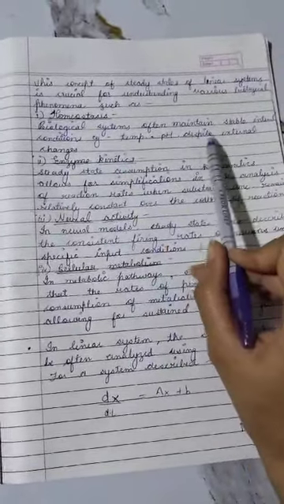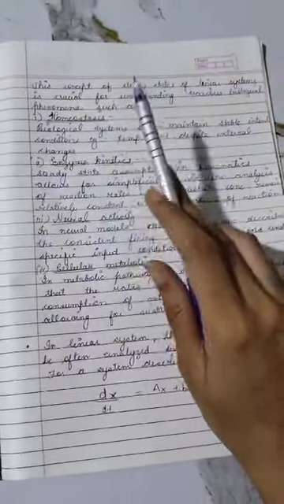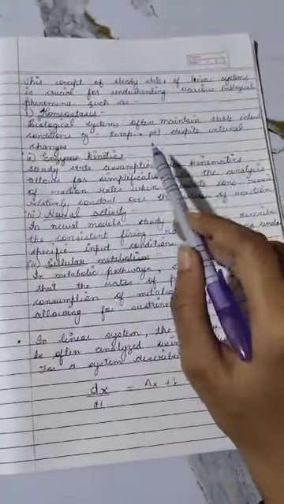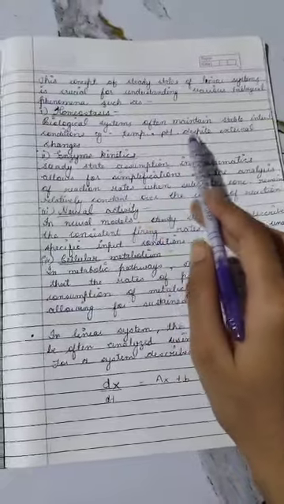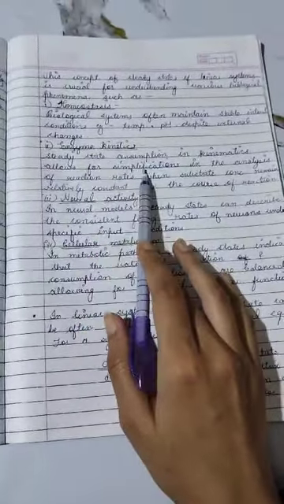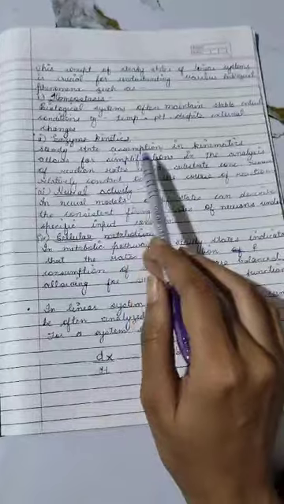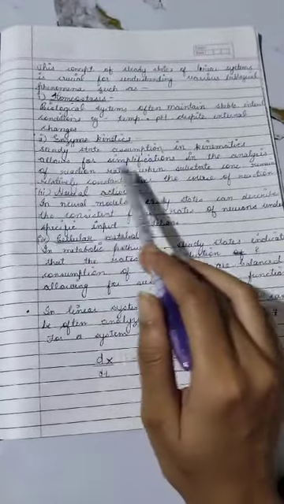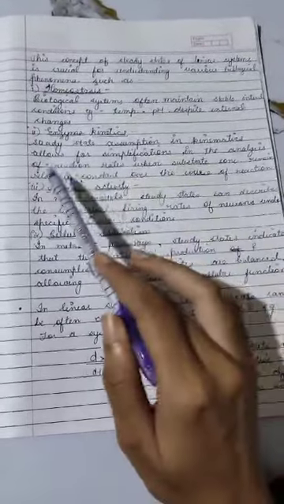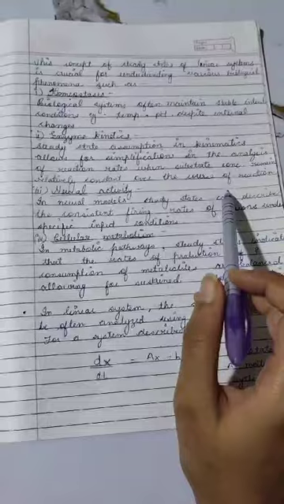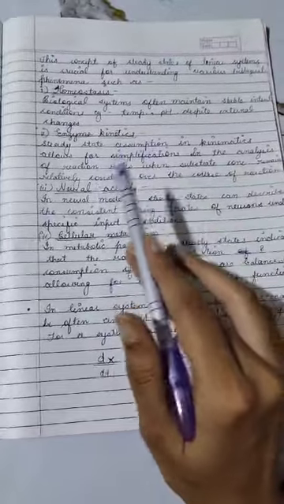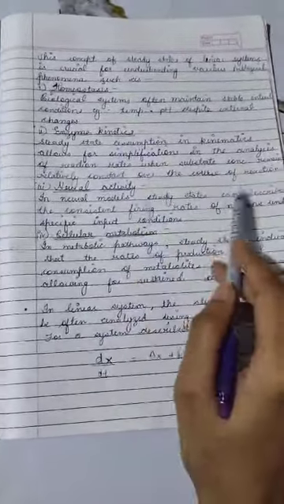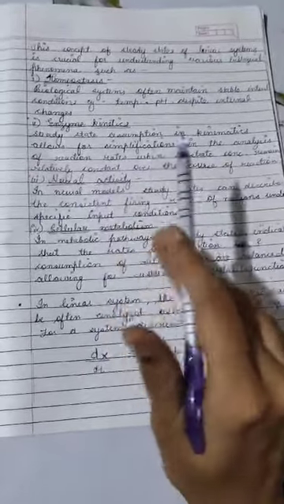Biological systems often maintain stable internal conditions. We all know what homeostasis is. It is a biological system that often maintains stable internal conditions, like temperature and pH, despite external change. Next, enzyme kinetics. The steady state assumption in kinetics allows for simplifications in the analysis of reaction rates when substrate concentrations remain relatively constant over the course of the reaction.